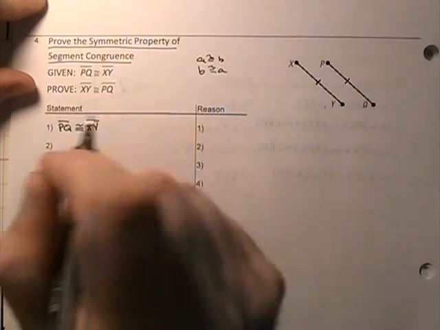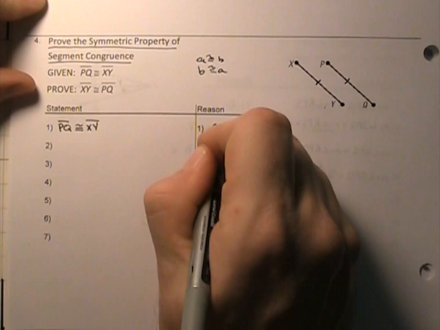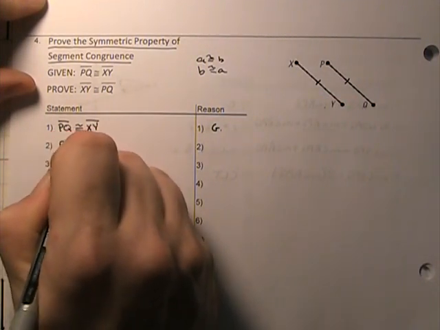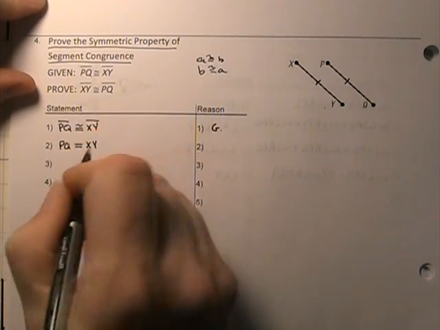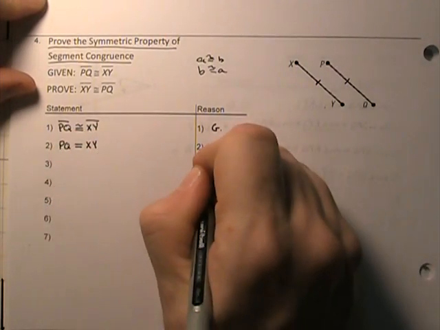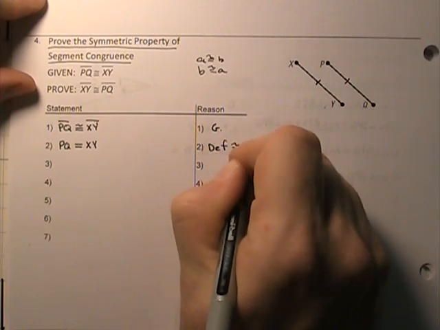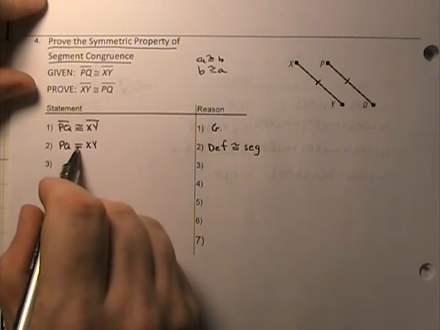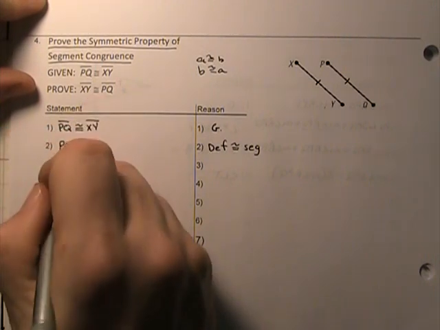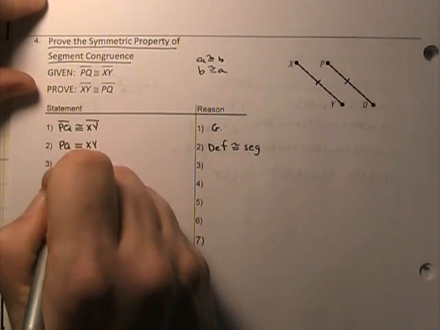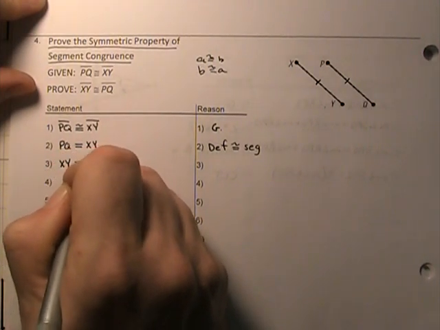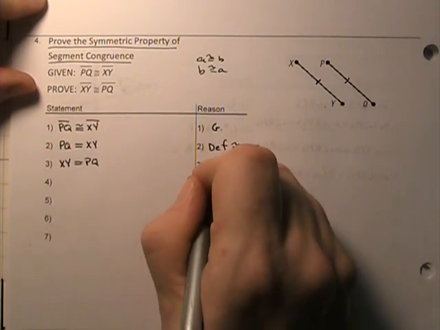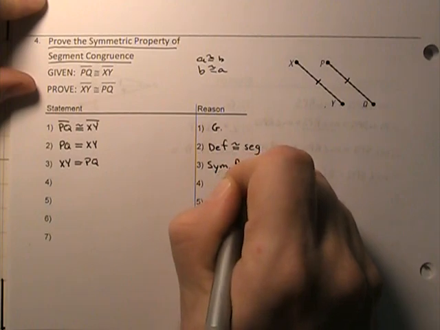So segment PQ is congruent to segment XY, and that's a given. And if I can say this, then I can say length PQ is equal to length XY. These are numbers now, and that's just the definition of congruent segments. And if the lengths are equal, this is an equality. I can use the symmetric property because that's not what I'm trying to prove. So if PQ is equal to XY, then length XY has to be equal to PQ, and that's just the symmetric property of equality.